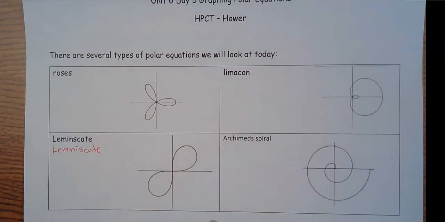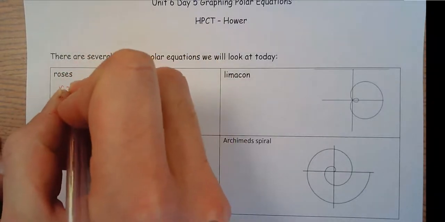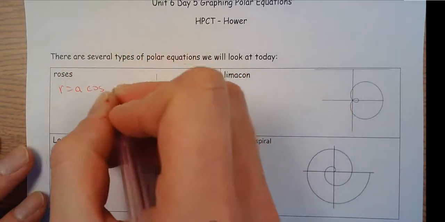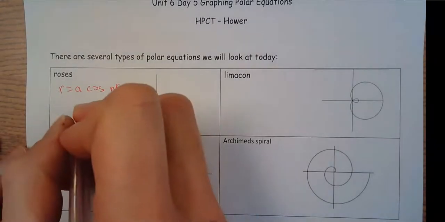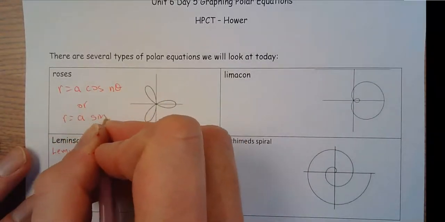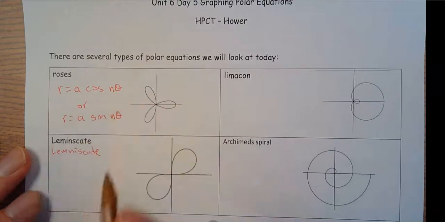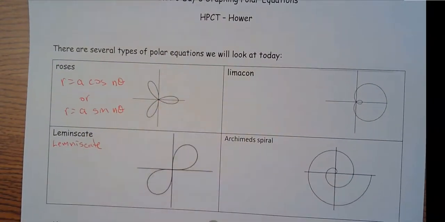Again, don't have to memorize these, but anything that is r equals some number out front, cosine and then a multiple of theta, or sine and then a multiple of theta, will produce a rose shape. Now it might have different petals, could have any number of petals, depending on what n is, if n is odd or if n is even.